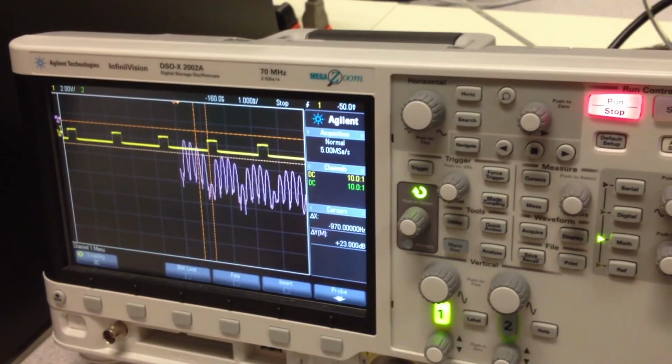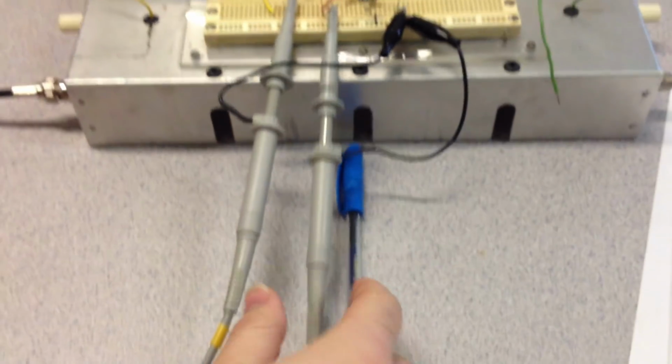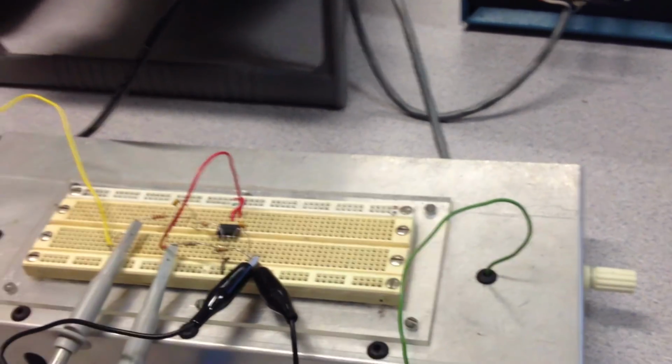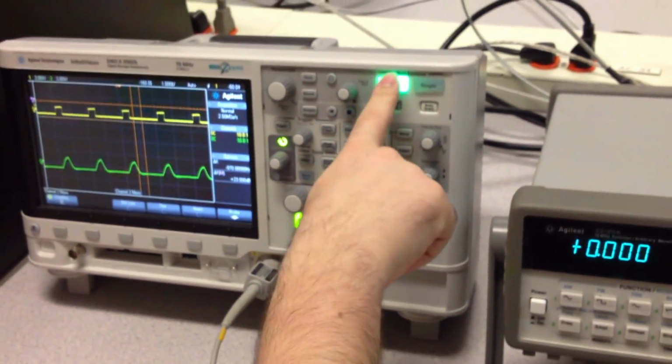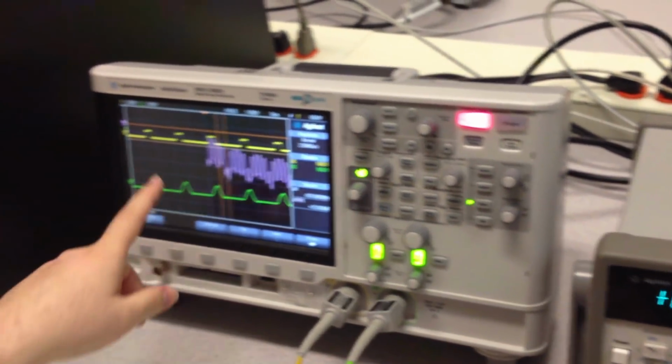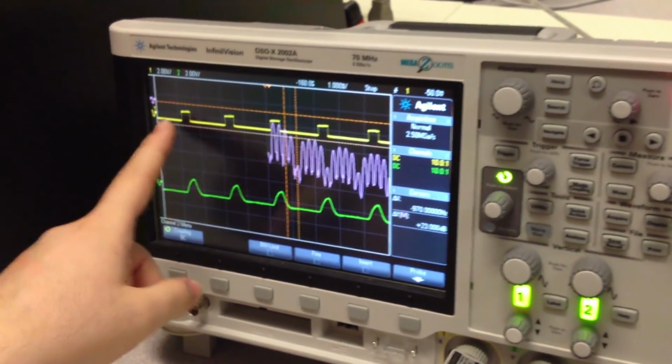What about the second signal? The second signal is taken. This is the green one. It is taken from here, which is leg 6. It is the V out. So it is the low pass filtered signal. Let's run it. As we see, it is the filtered signal from the input.